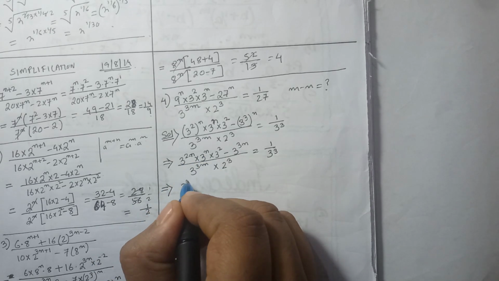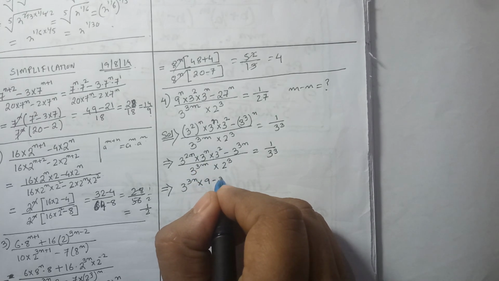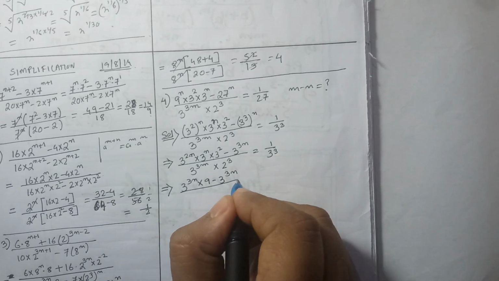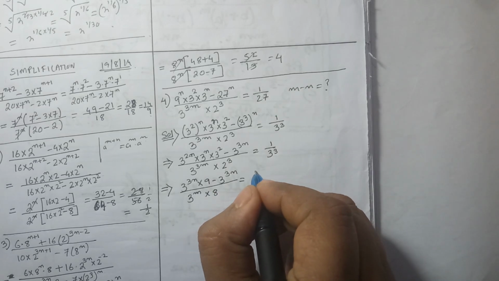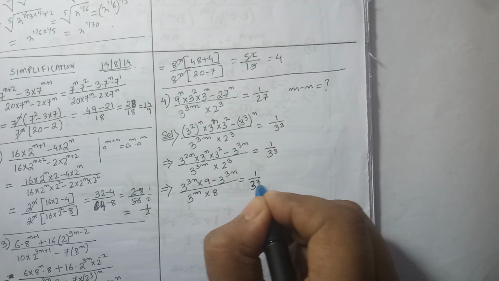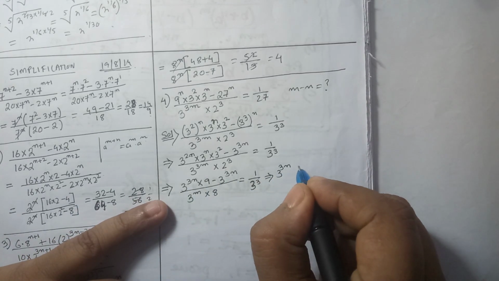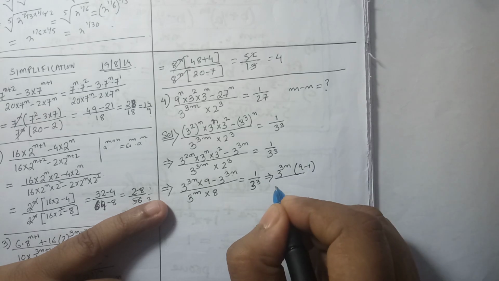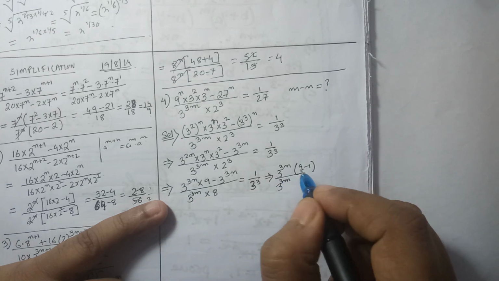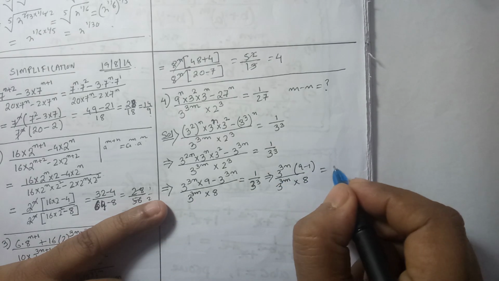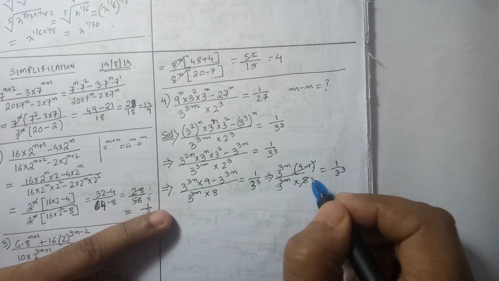There this will get added up into 3 square is 9 into 8, implies I can take 3 to the power of 3n common by 3 to the power of 3m into 8. 9 minus 1 is 8, and 8 and 8, so this gets cancelled.